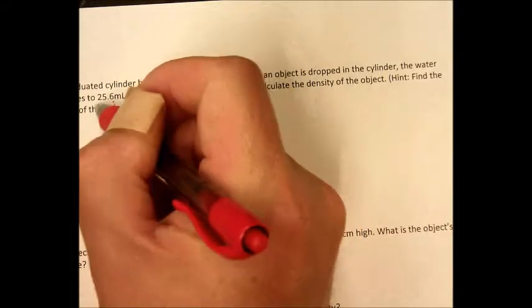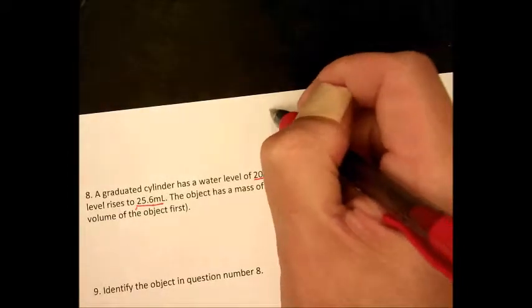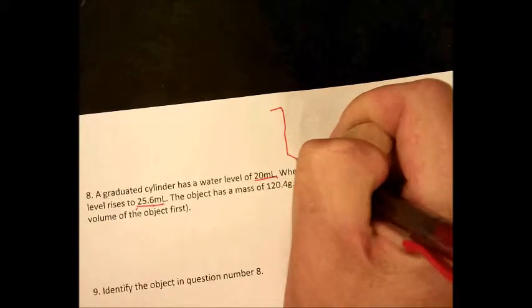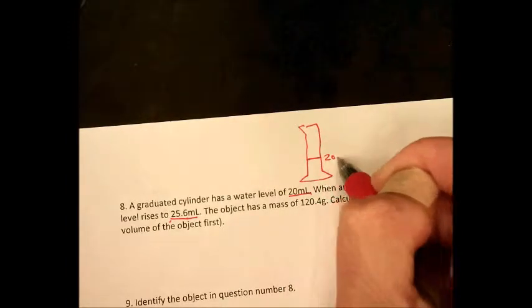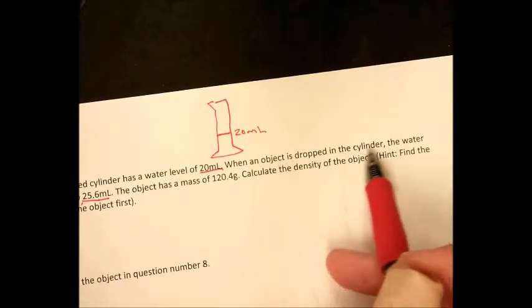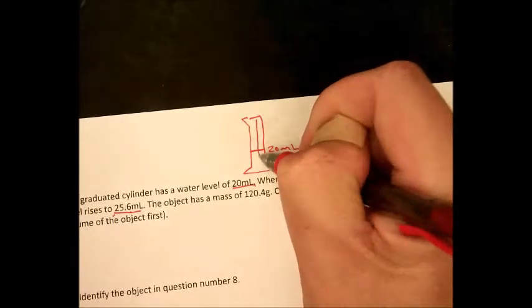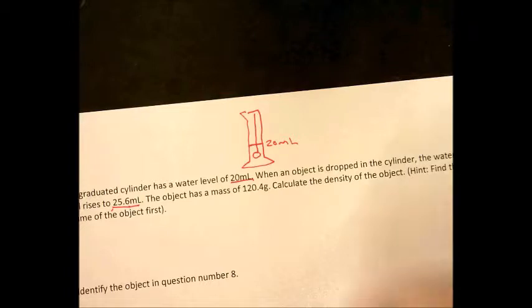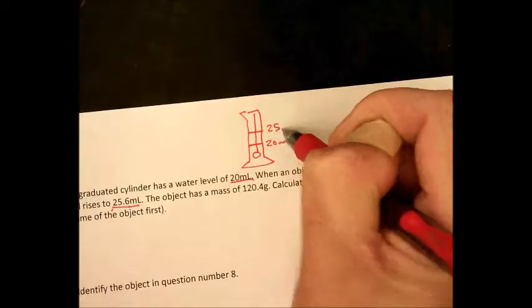Well, let's see what's happening here. You see this a lot on density problems where I've got a graduated cylinder. I'm going to draw this for you. It's saying the water level was at 20 milliliters here, so I'm going to write 20 ml. And then when an object is dropped in the cylinder, the water rises to 25.6. So after we drop it in there, it pushes the water out of the way, and the water level actually rises up to 25.6 milliliters.